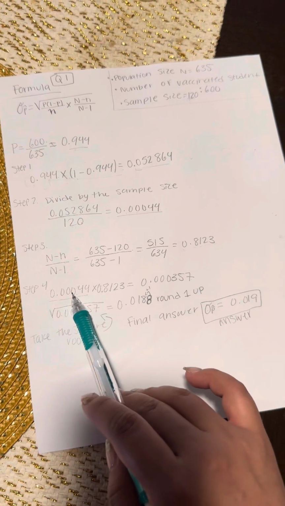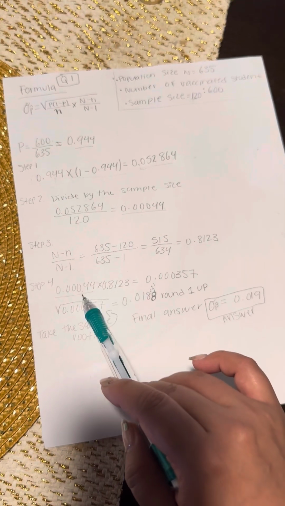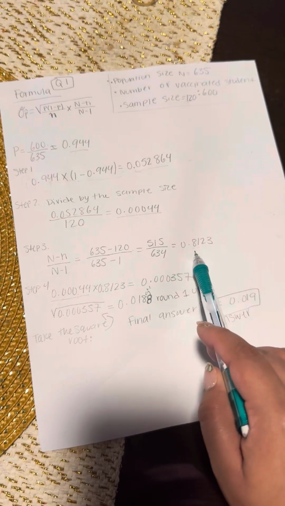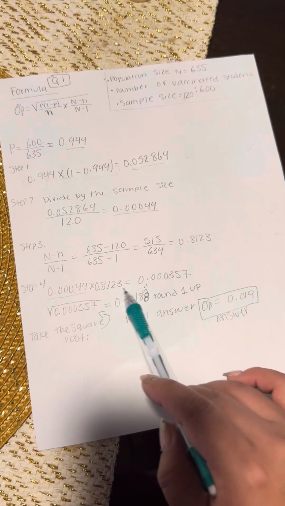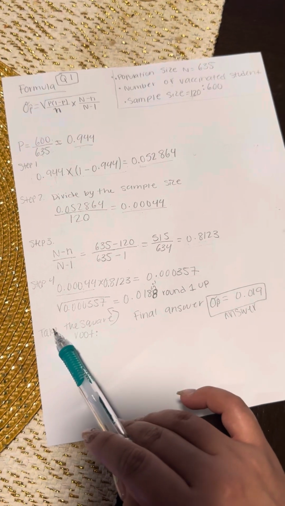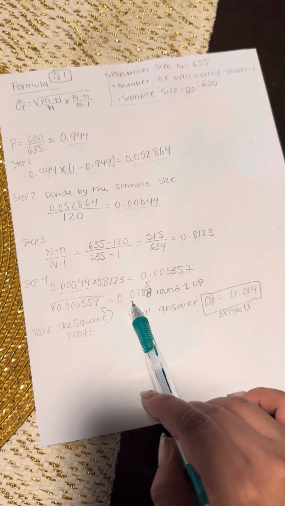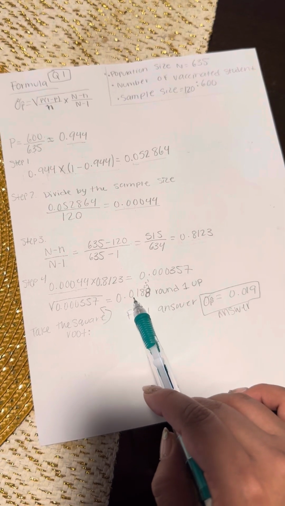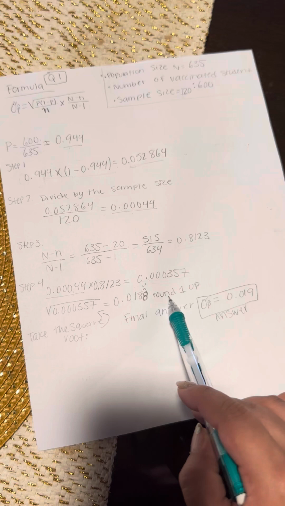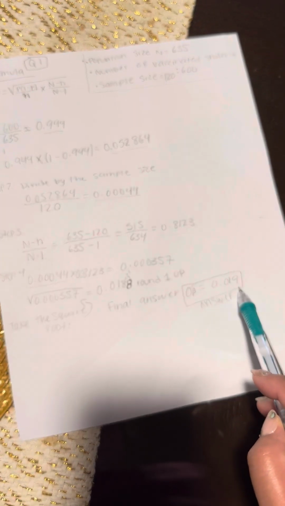For step 4, you get this, you plug it here, you multiply it by what you got here, and it would equal this amount. Then you find the square root of what you got here, and it would equal 0.0188, but you have to round up, so the final answer is 0.019.